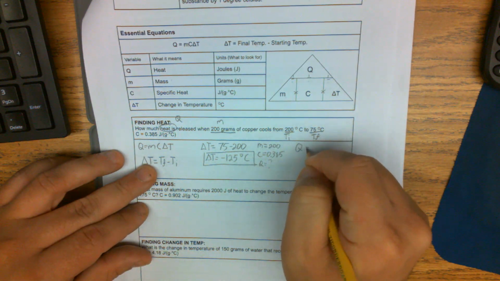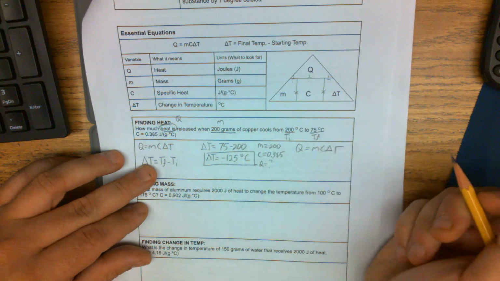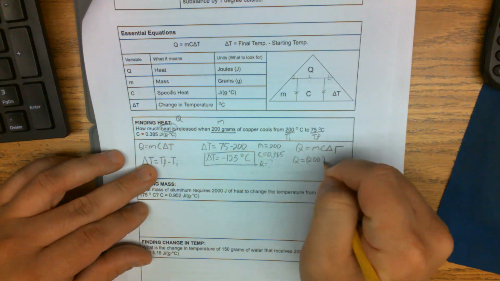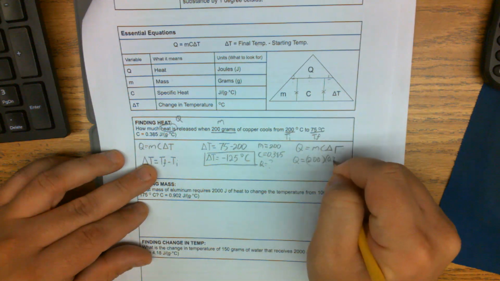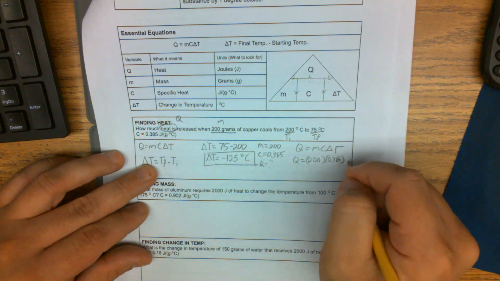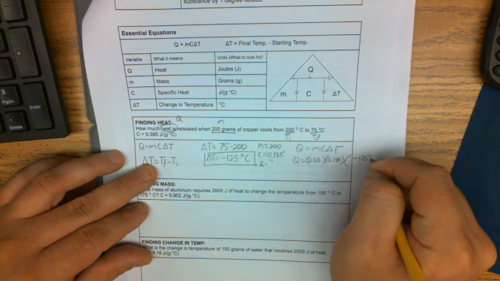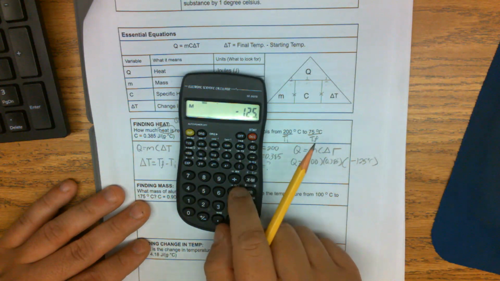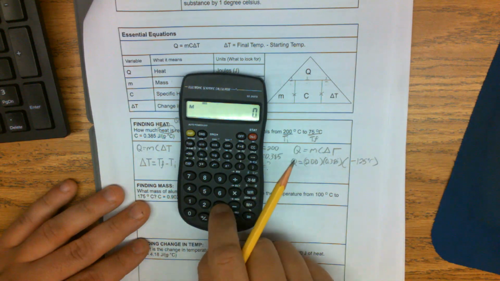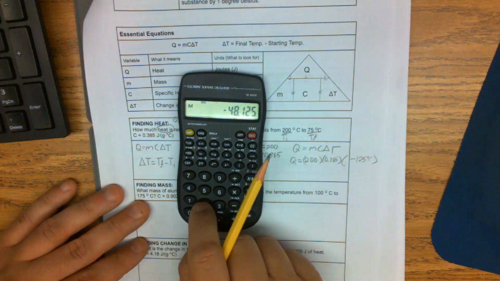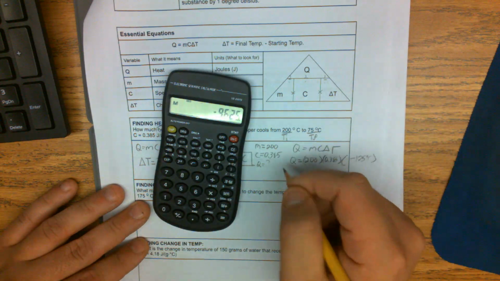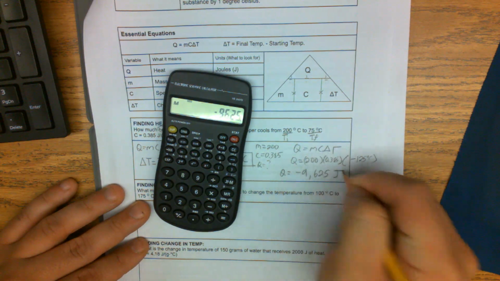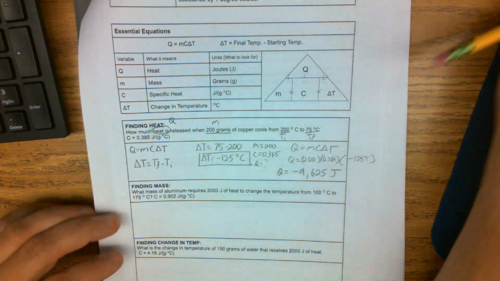So this is going to be Q equals MC delta T. So we just plug in. Q is going to be equal to our mass, 200, times the C, 0.385, times our delta T, which is negative 125. All right, and let's multiply all these out. So we have negative 125 times 0.385 times 200. So our Q is going to be negative 9,625, unit being joules.